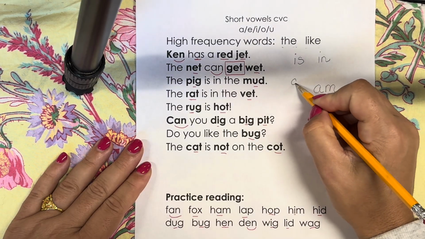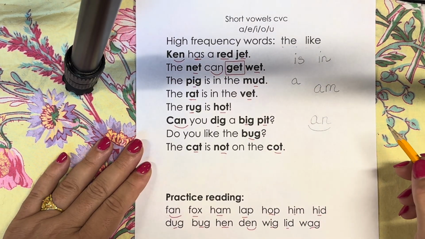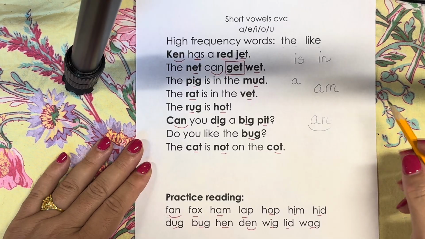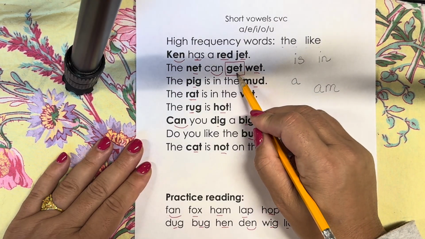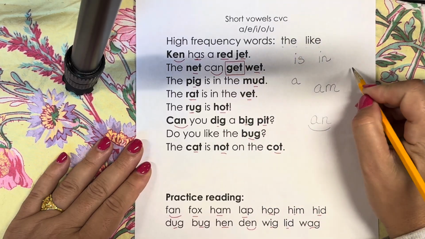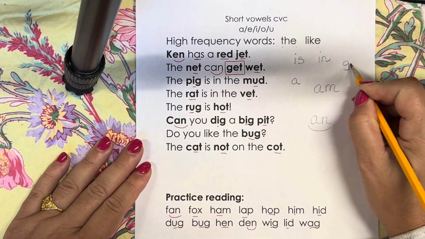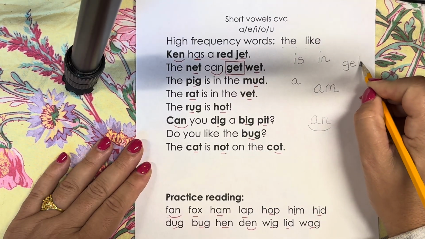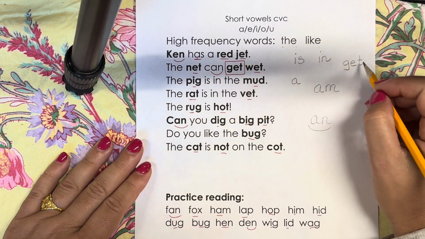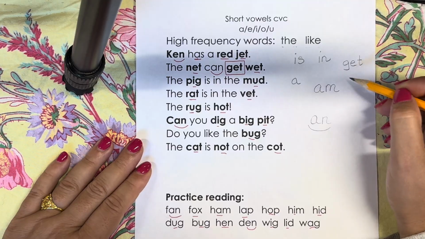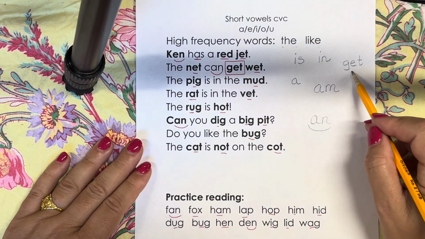We know a, that's just the word a. And so these are the sight words. We also have another sight word that's right here that I put in a box because I liked using it as a sight word because it's kind of hard to sound this out because it doesn't actually follow the rule with the vowel. So it's get.